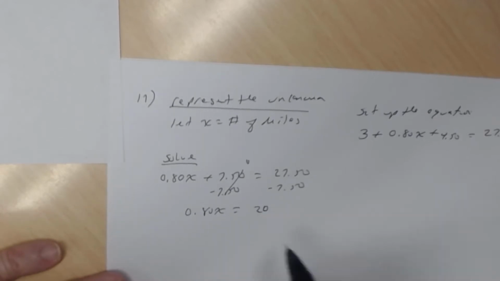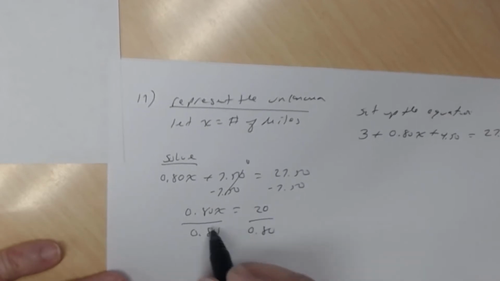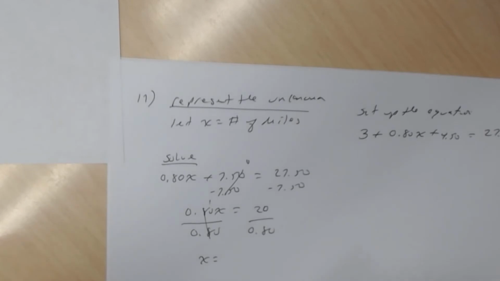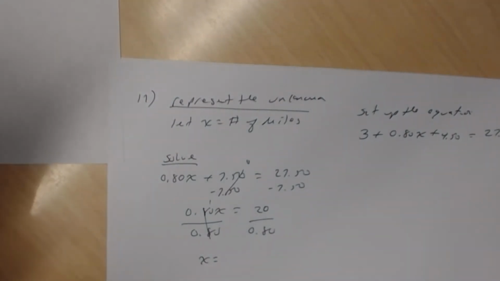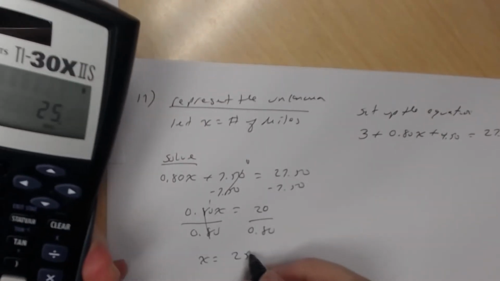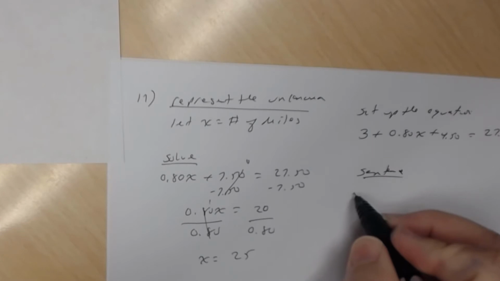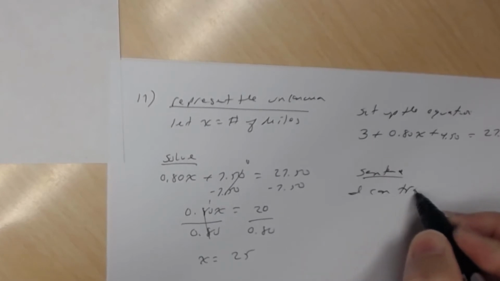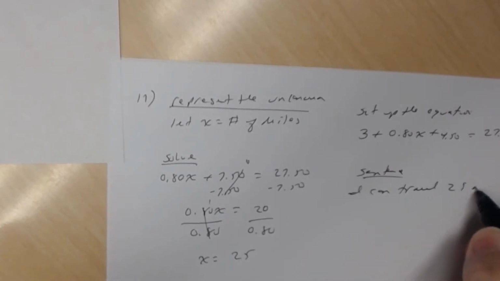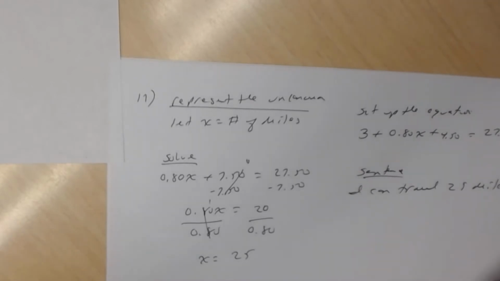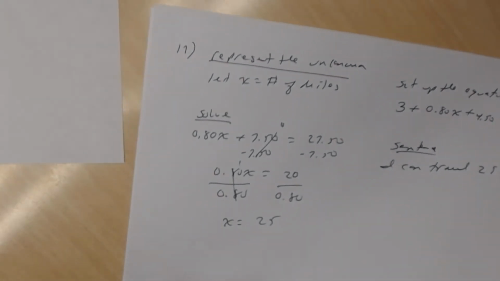All right, then dividing both sides by 80 cents, I'm going to get x to be 20 divided by 80 cents. I get 25. All right, so my sentence will be that I can travel 25 miles. Okay, so that was number 17.